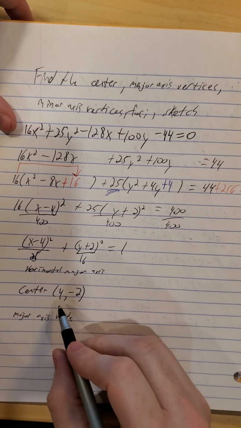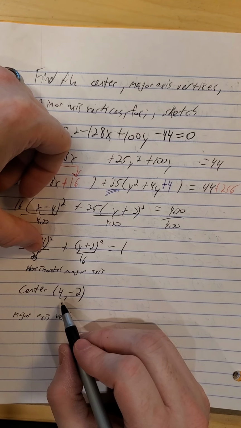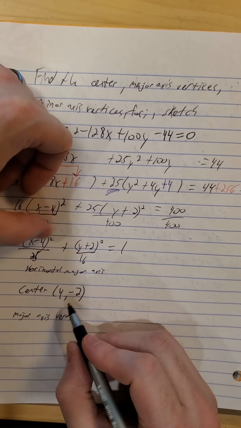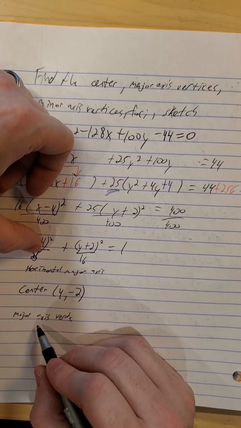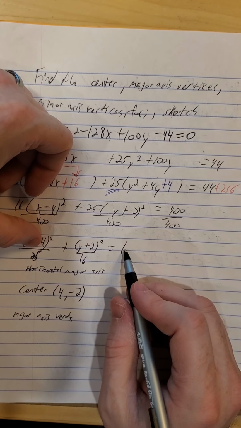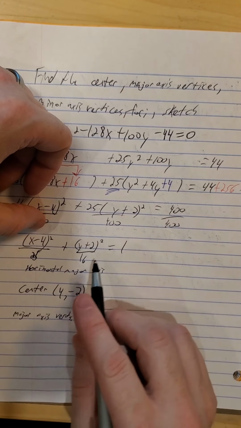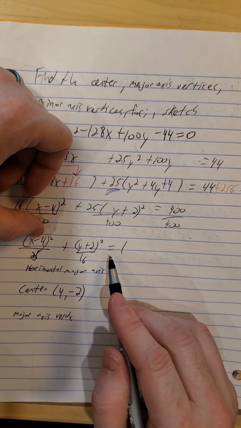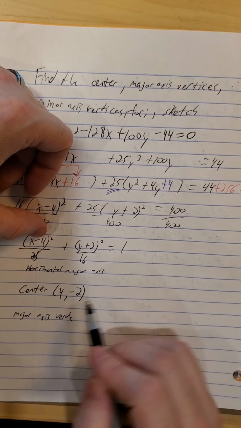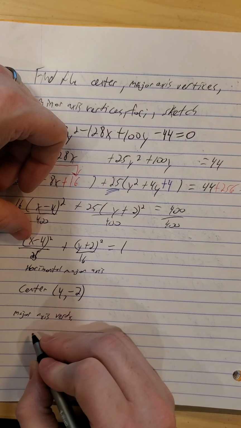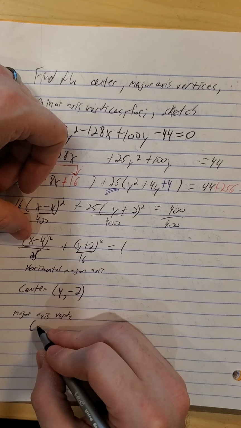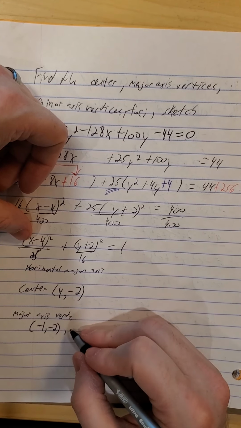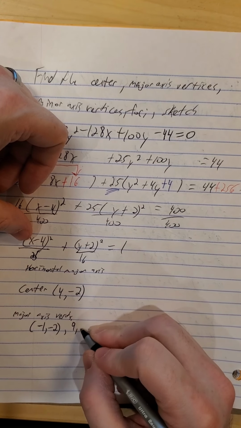Major axis vertices. Basically, if the y were out of the game, if y were worth negative 2, we'd have (x minus 4) squared over 25 is worth 1. Clearing the fraction, we'd have (x minus 4) squared is worth 25. X minus 4 is worth plus or minus 5. We'd move left and right 5. So moving left 5, you have negative 1, negative 2. Right 5, we have 9, negative 2.